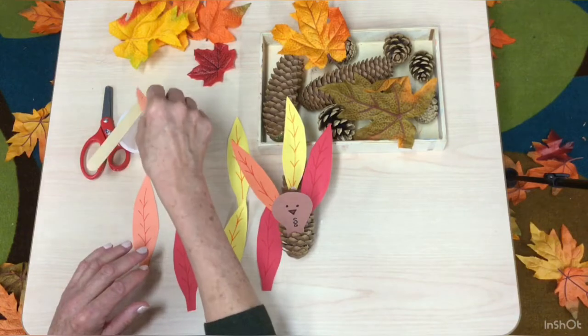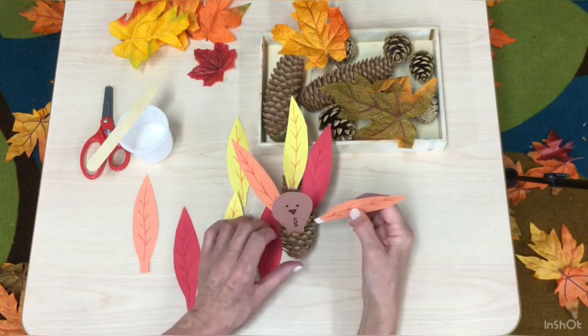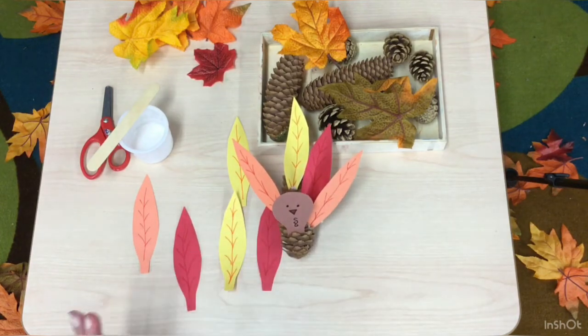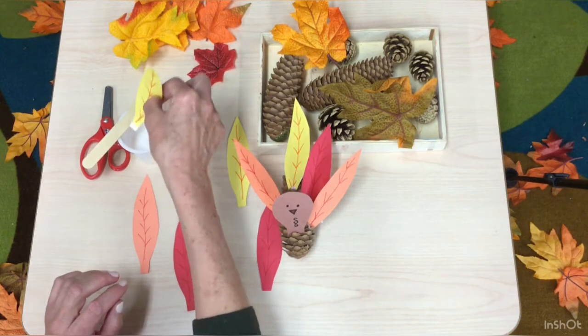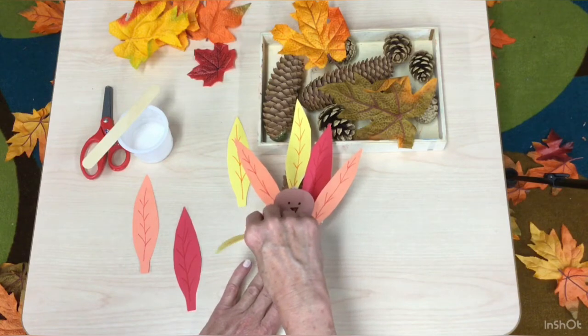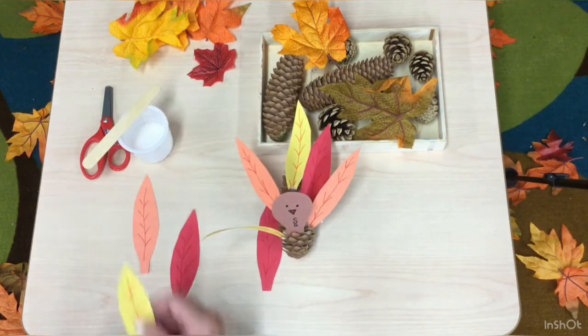And we'll put another orange one on over here. And as you can see, the turkey is building up very nicely into a very nice turkey. We can put as many feathers as we want on our turkey. It's very nice. And we'll put another yellow one on.